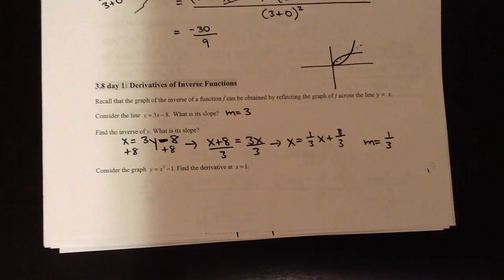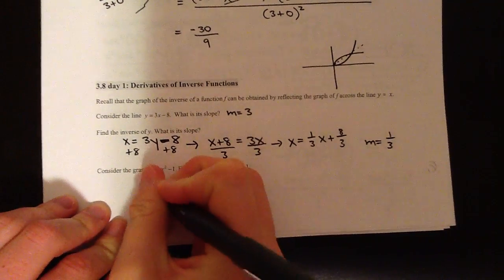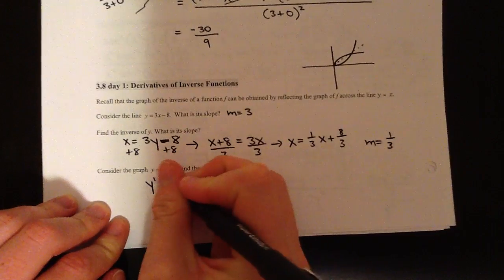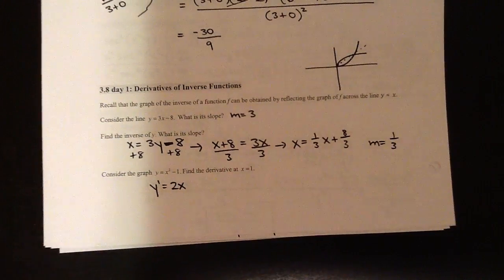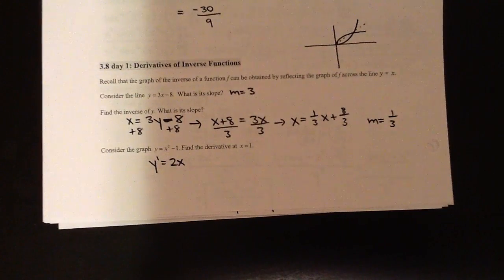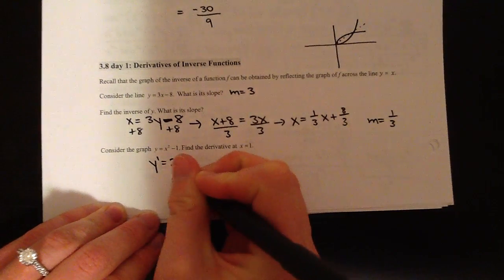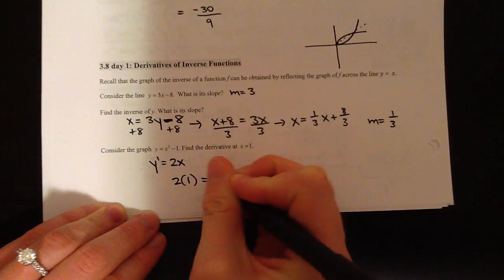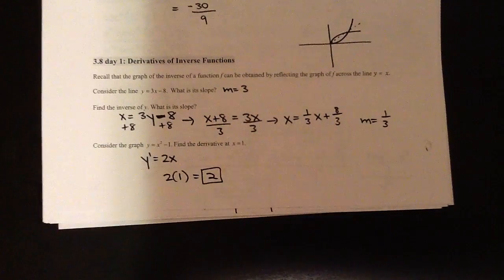So finding the derivative, y prime is equal to 2x and then plus 0, technically. The derivative of 1 is just 0. So y prime is 2x, so if we wanted to evaluate it when x equals 1, we would get 2. So the derivative at x equals 1 is 2. All right, so now find the inverse of y.